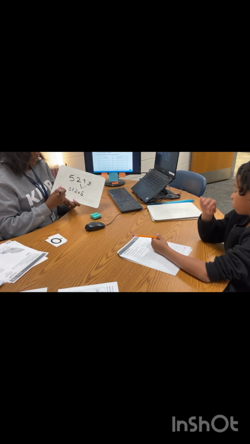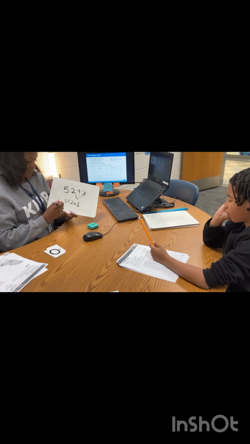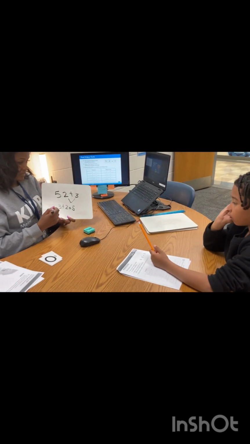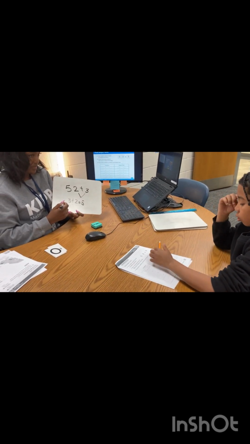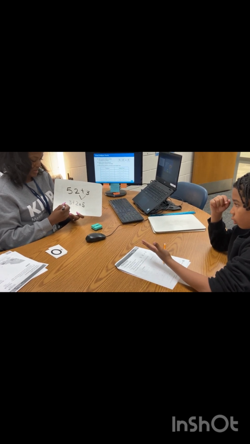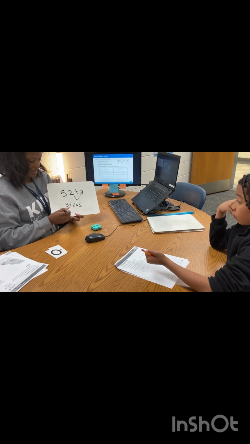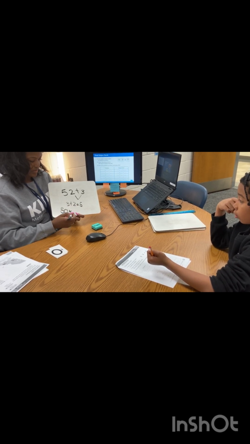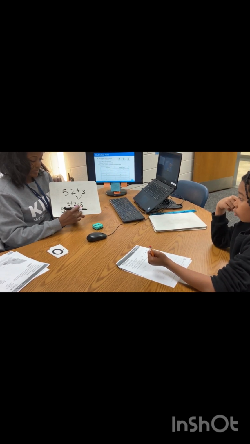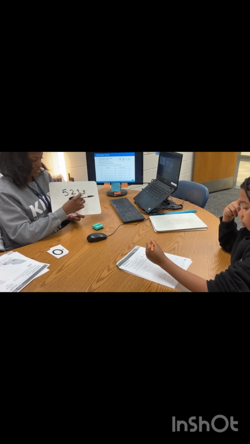And now we need to add the 5 tens. What's the value of 5 tens? 10, use your fingers if you need to. 10, 20, 30, 40, 50. Good. 50. Plus our partner helped us figure out that part was how much? 5. Good. We added our helper number, 2 plus 3, to get 5.